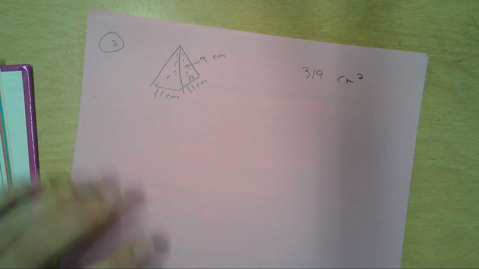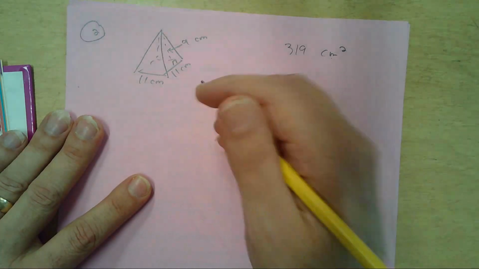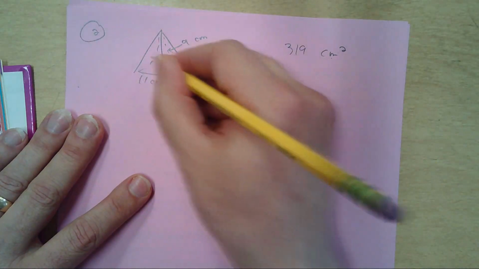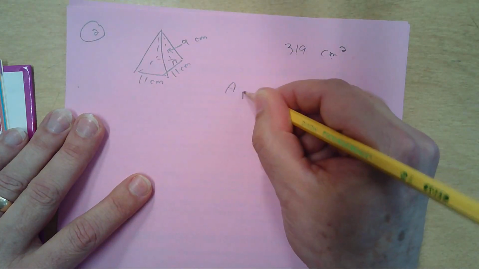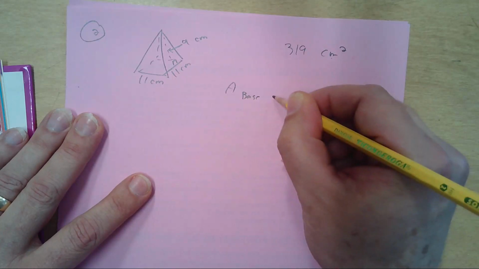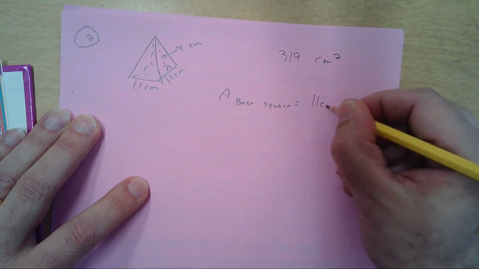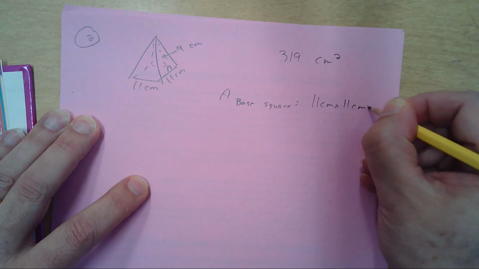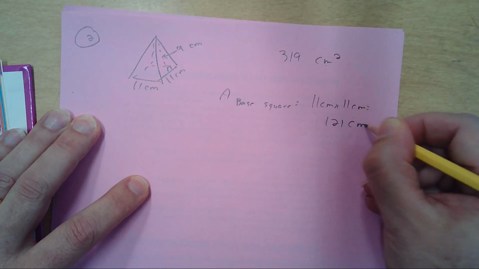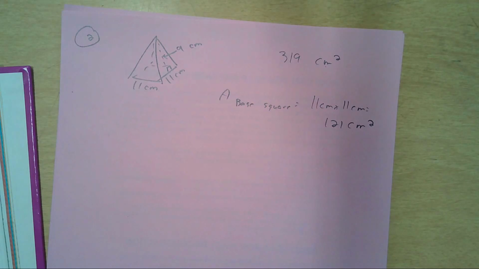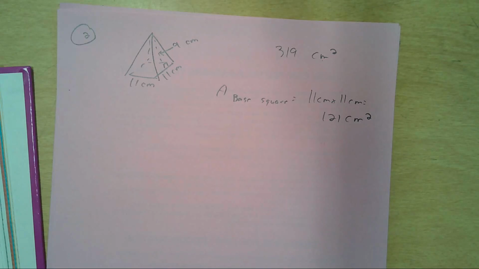The prisms are tricky. So I'm going to find the area of the base, which is the square. To do that, I take the length times the width, base times the height. 11 centimeters times 11 centimeters is 121 square centimeters. All right, and I need that number. I'm going to just put it aside for the time being.